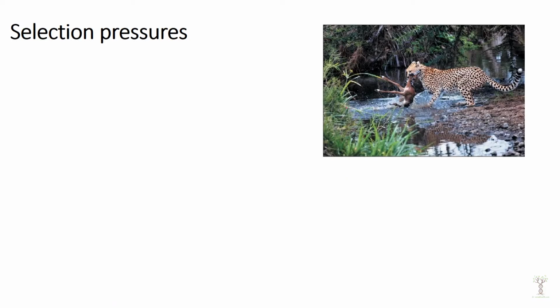Okay, so we'll look at a few different examples. So here we have a predator-prey relationship, right? So the predator is the selection pressure acting on the population of, I'm assuming this is a gazelle, I don't know, it could be a deer. And so the population of prey has to have the right characteristics to be able to survive its predators.